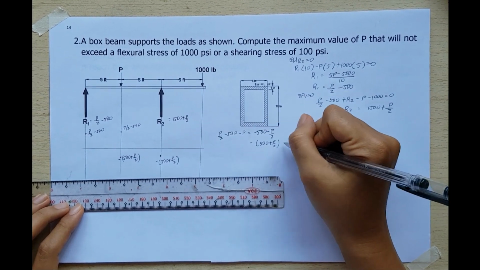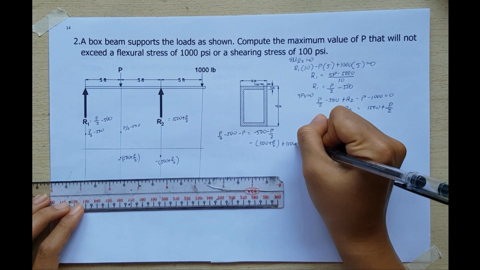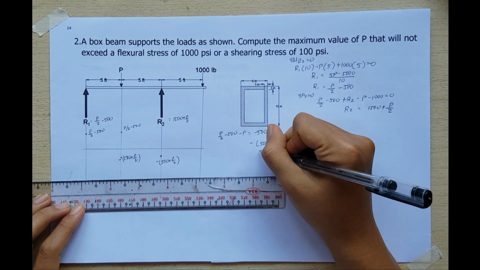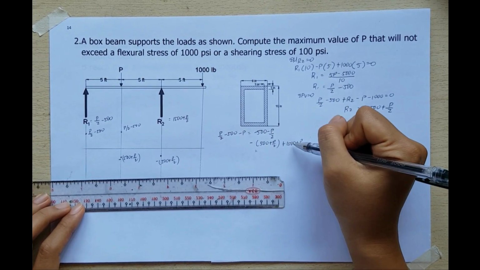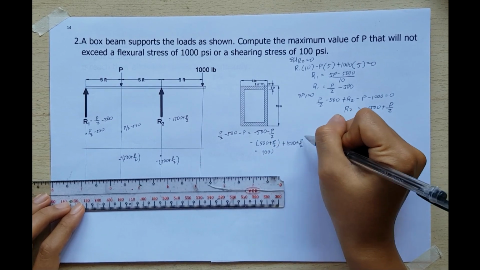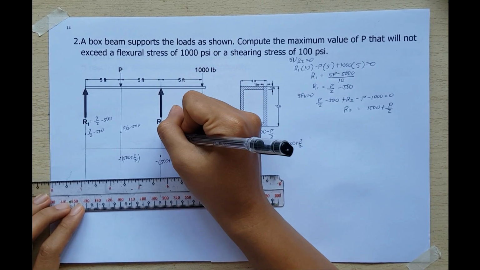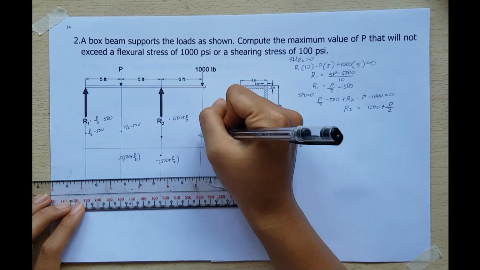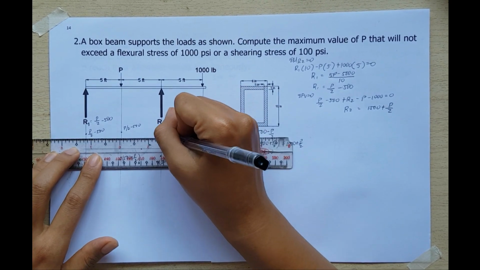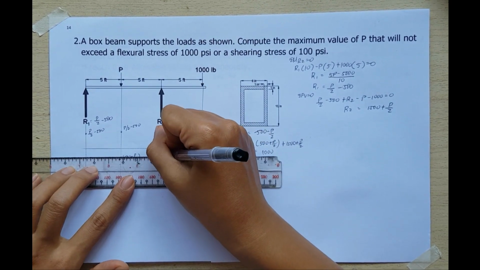So, add lang natin to with 1,500 plus P all over 2. So, magiging negative 1,000 yan. So, canceling this out, so 1,000. So, we have here 1,000. And, tama, 1,000. Nag-close yung ating shear diagram. So, this is our shear diagram.